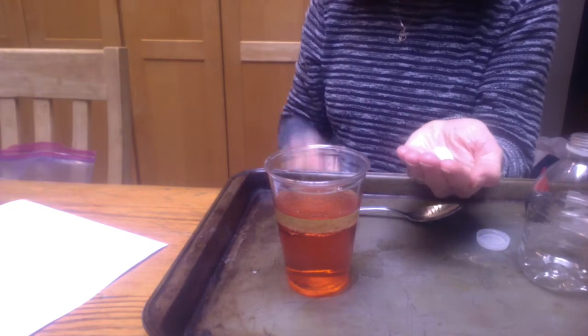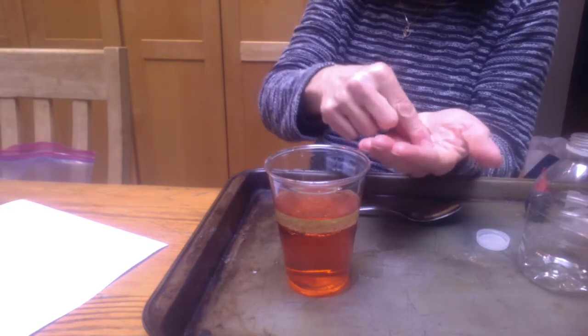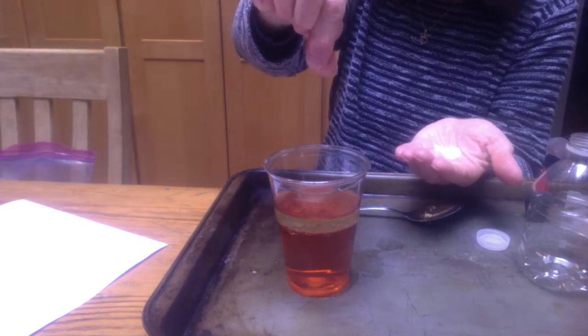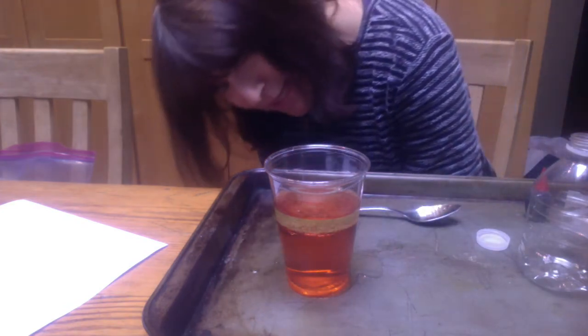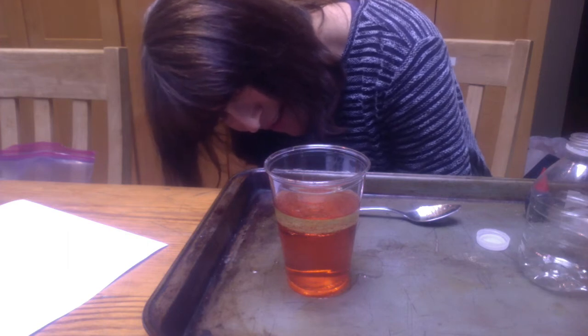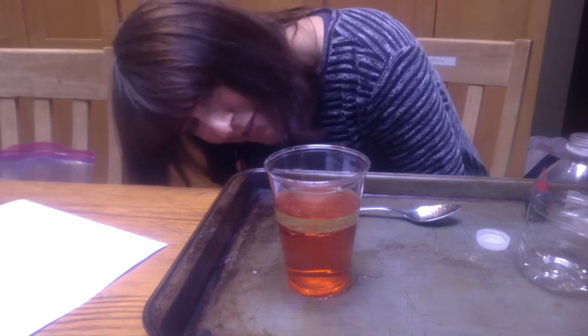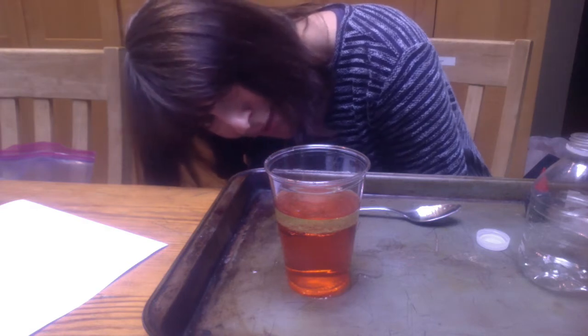Now I'm going to use a pinch of salt at a time. Take your fingers and sprinkle in a pinch of salt. Now watch what happens. The salt is dripping down and taking some of those oil bubbles with it.